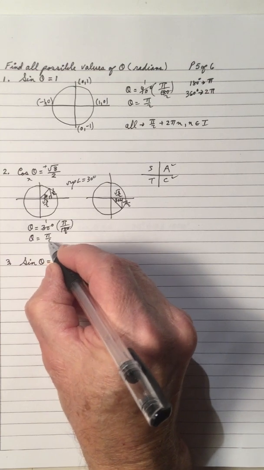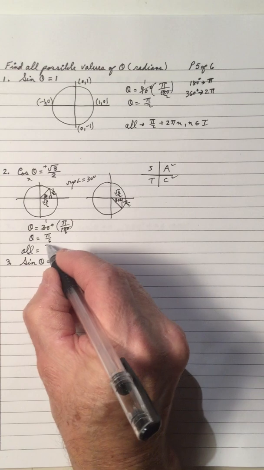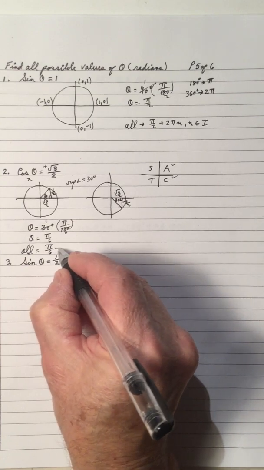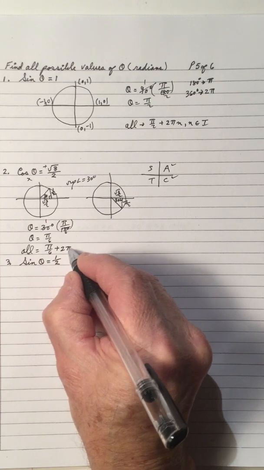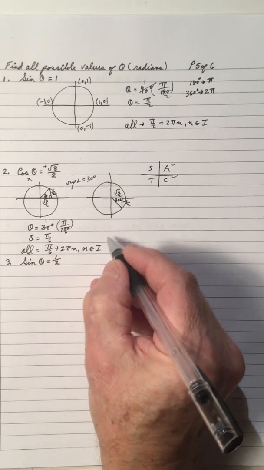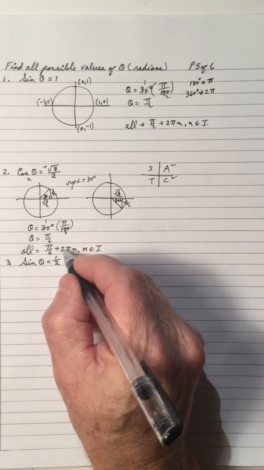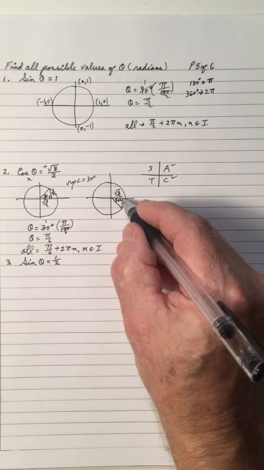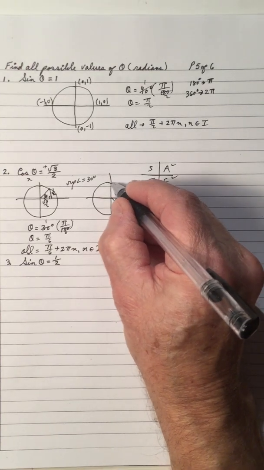So 30 is pi over 6. So we want all of them. Then we would go pi over 6, add on, not 360 degrees, we add on 2 pi n, where n belongs to the integers. So we're not doing degrees, we're doing radians. So instead of 360, we got 2 pi.